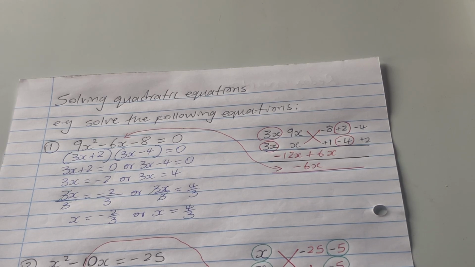Grade 10. Welcome to today's lesson. We are going to look at solving quadratic equations. I want to look at two examples with you, and I hope at the end of this presentation you will know how to solve quadratic equations.